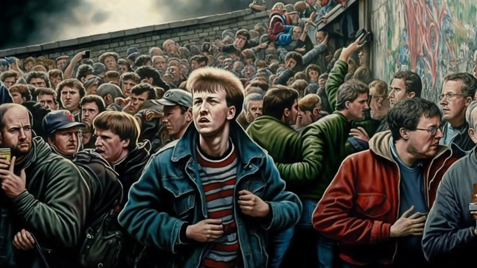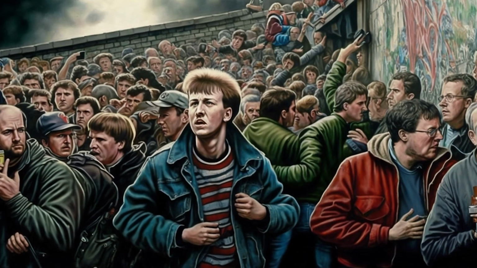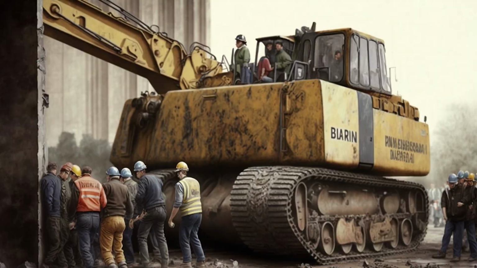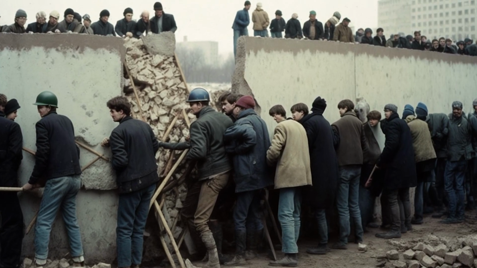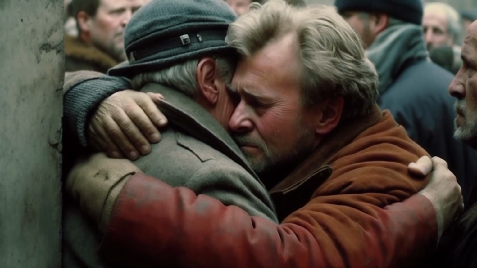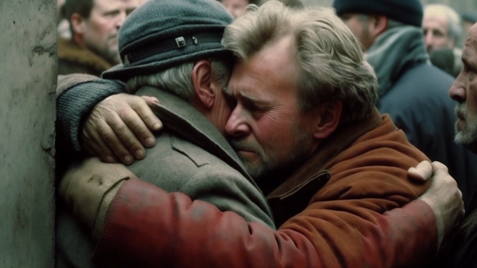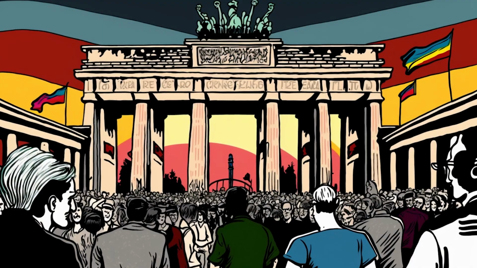It was also a powerful symbol of the triumph of freedom and democracy over authoritarianism and repression. The dismantling of the wall began soon after, with people chipping away at the concrete and tearing down the barriers that had separated them for so long. In the weeks and months that followed, the world watched as Germany took the first steps towards reunification, with East and West coming together to form a single, democratic nation.